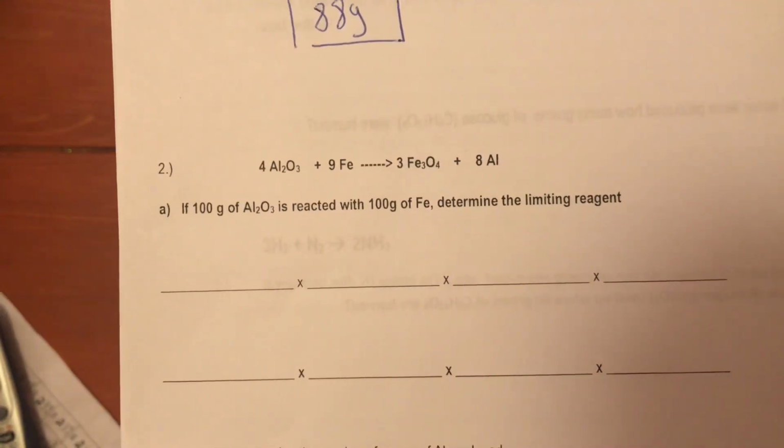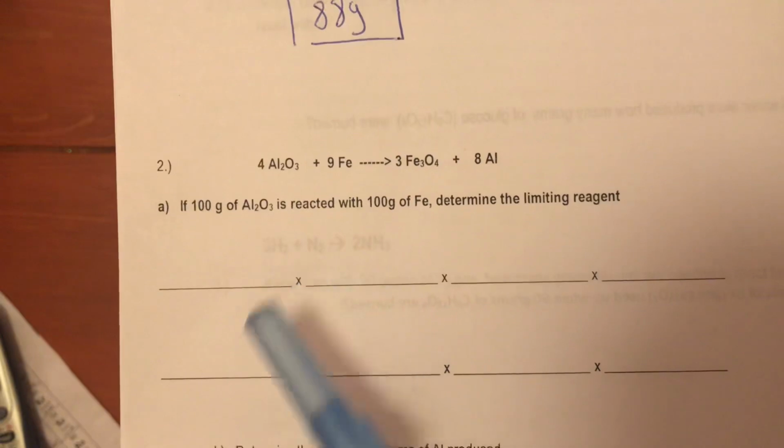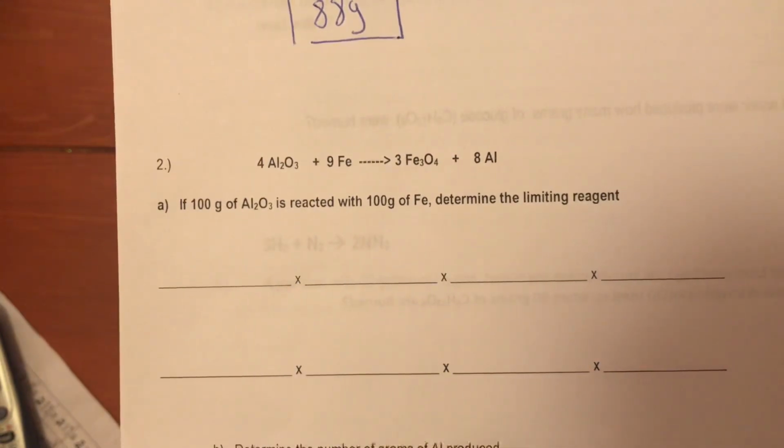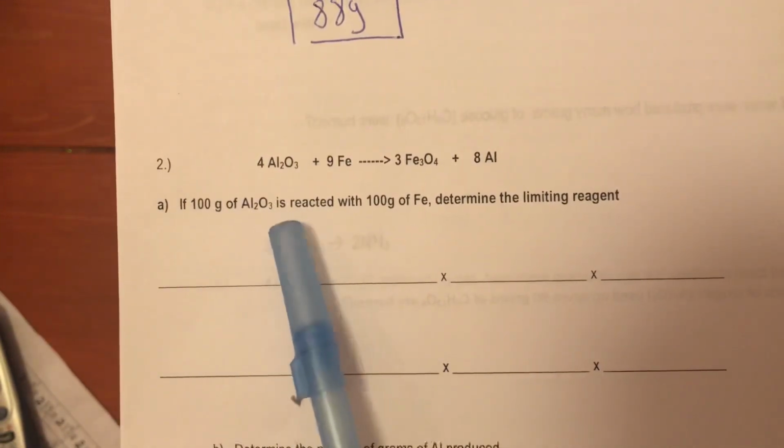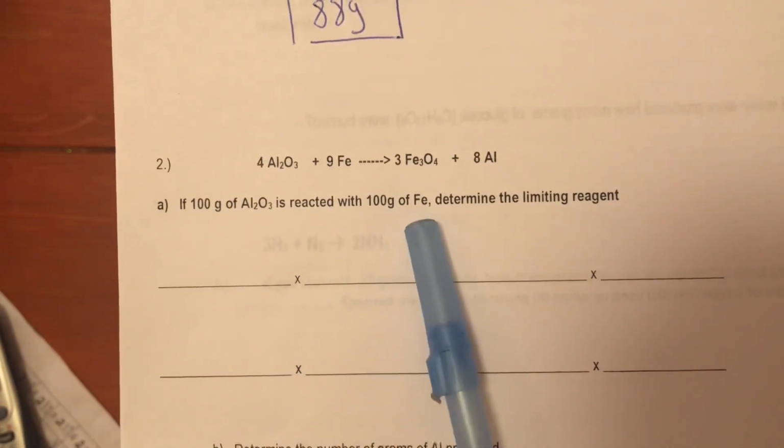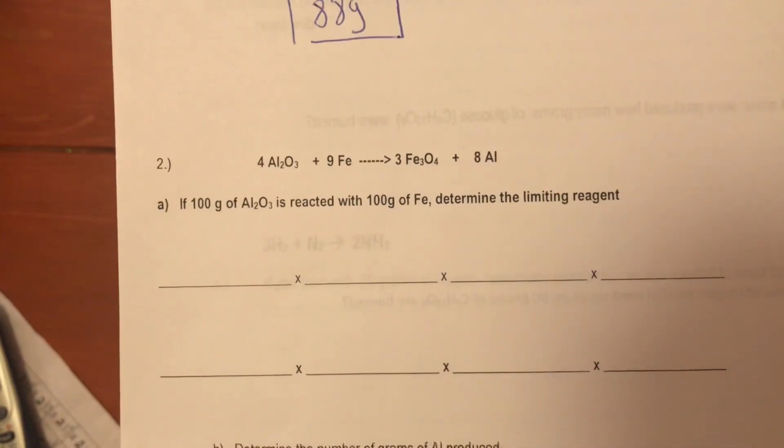Now we're going to go with problem 2, and it's really similar. It's a limiting reactant problem. That's why there's these 2 stoichiometry problems already set up, so we can compare the 2 starting reactants and see which one makes more products. If 100 grams of Al2O3 is reacted with 100 grams of Fe, determine the limiting reagent. Reagent's just another word for reactant.